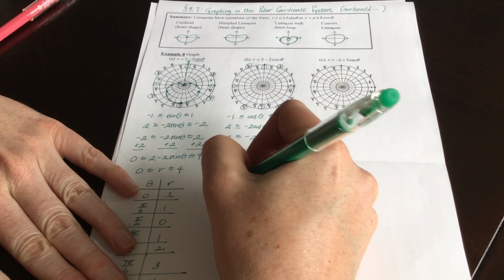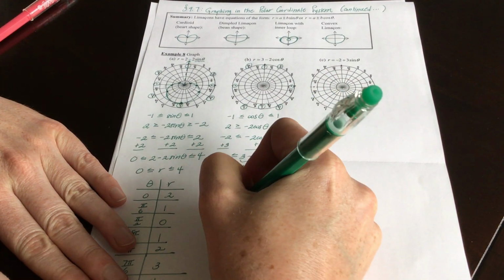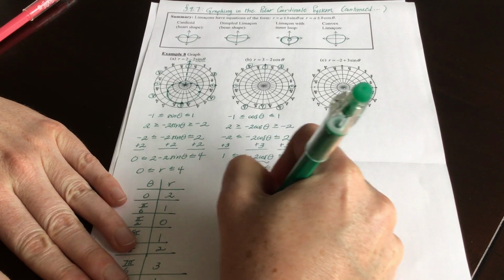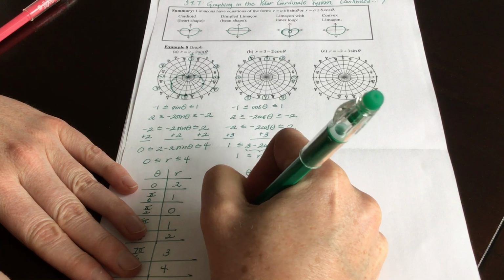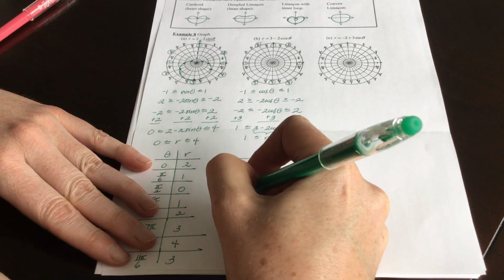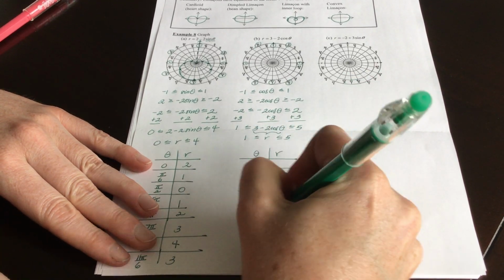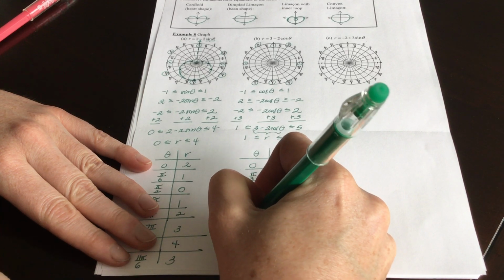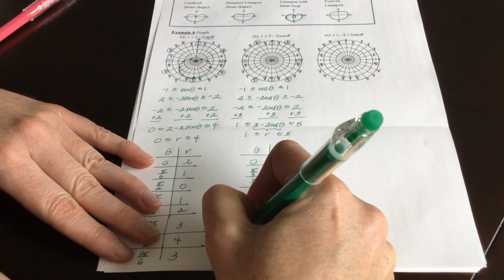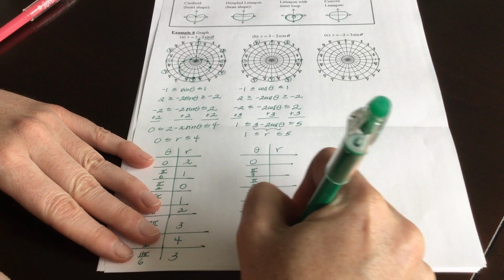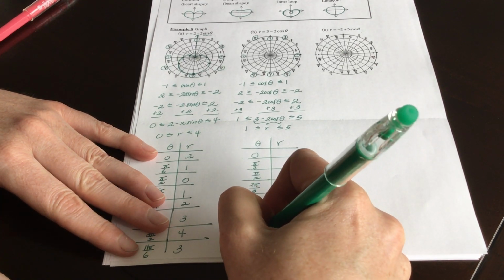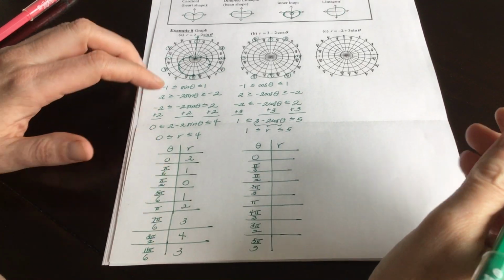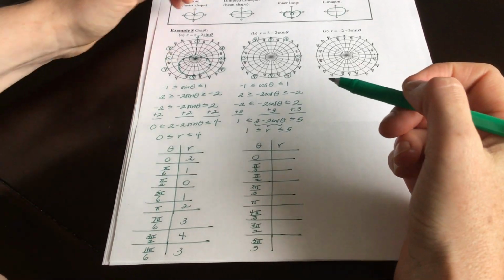Okay? So we're going to plug in 0, pi over 3, pi over 2, 2 pi over 3, pi, 4 pi over 3, 3 pi over 2, and 5 pi over 3, like so, okay? So let's go ahead and plug those in.